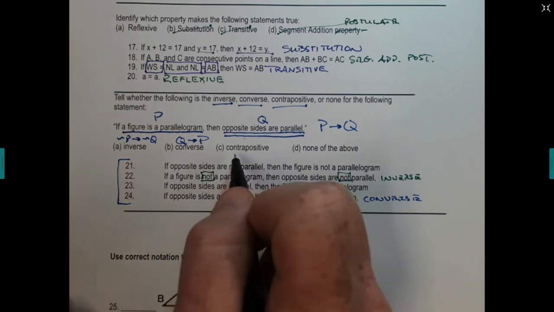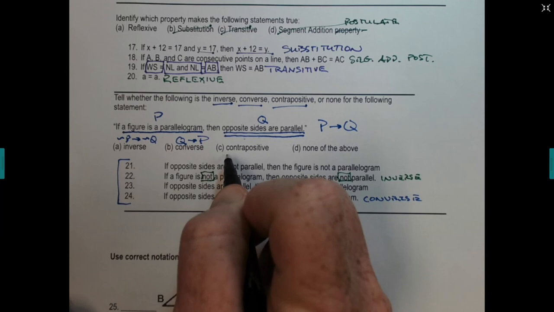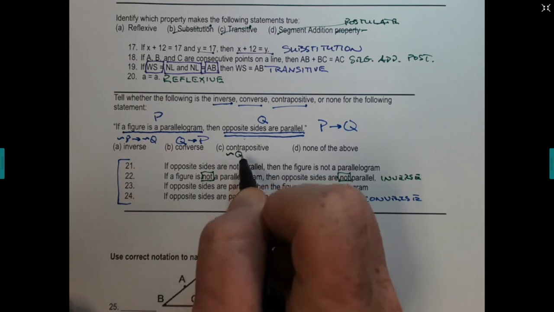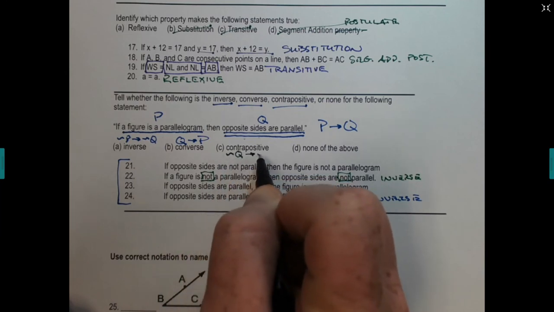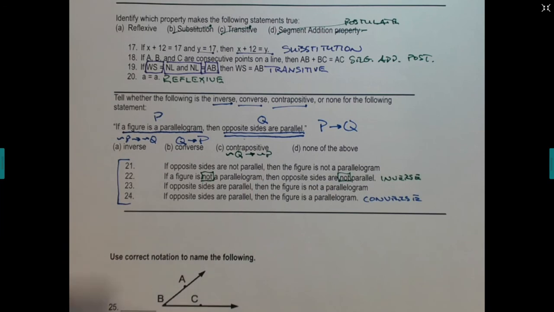Then the contrapositive. We want to do both. We want to say the opposite and switch. Anybody finding that one? I can't ask Aaron. Aaron already helped. Ella, what do you got? Is it 21?